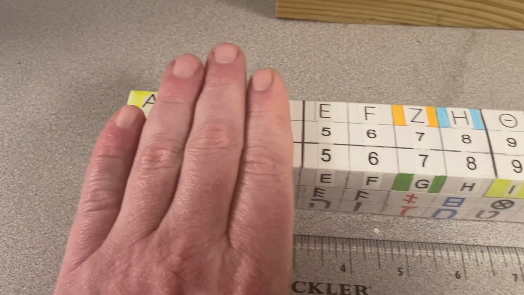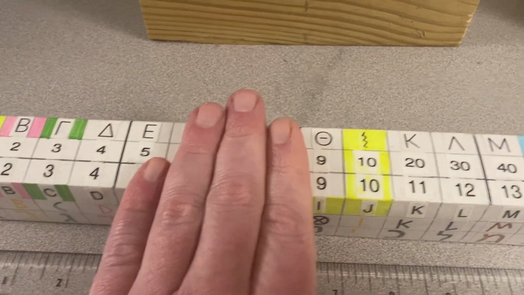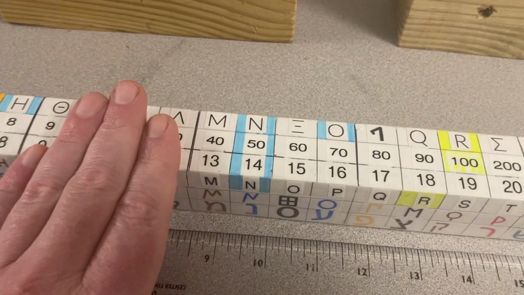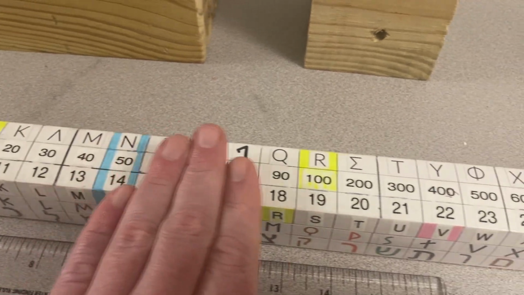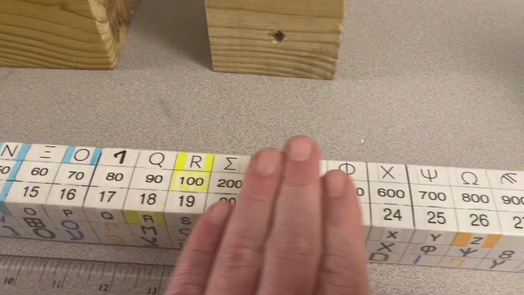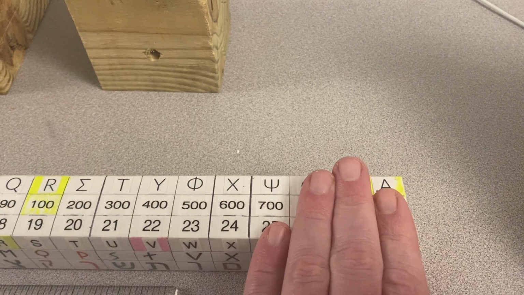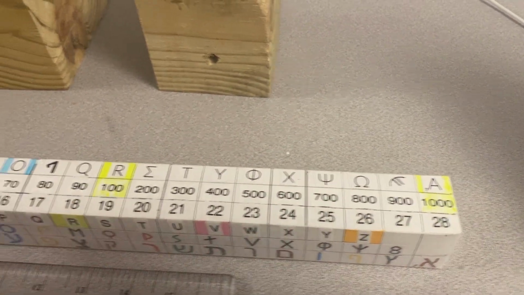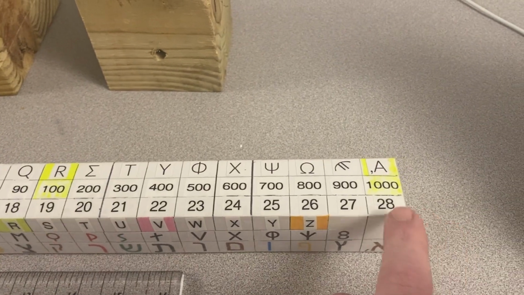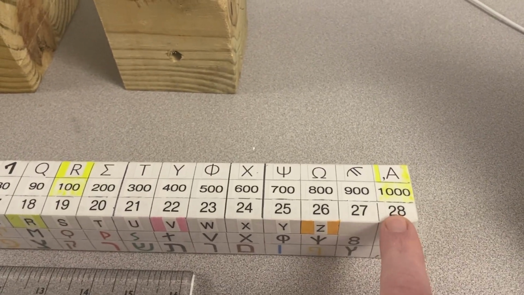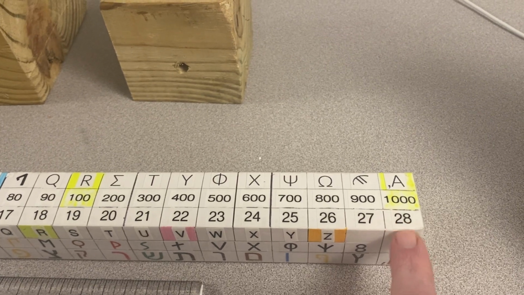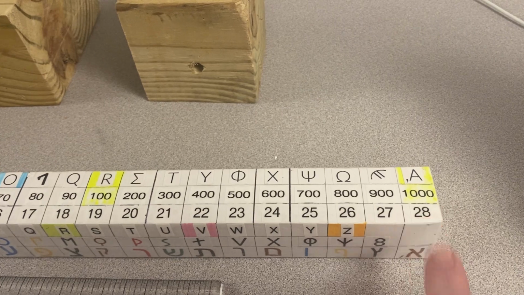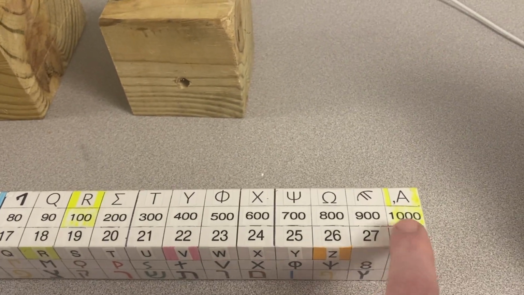So 4 fingers is a palm. 1, 2, 3, 4, 5, 6, 7. So 7 times 4 equals 28, and there's 28 units on the cubit ruler corresponding to the number of days of the lunar month, and with respect to humans, number of days in the female menstrual cycle. So every 28 days, a woman ovulates a new egg.